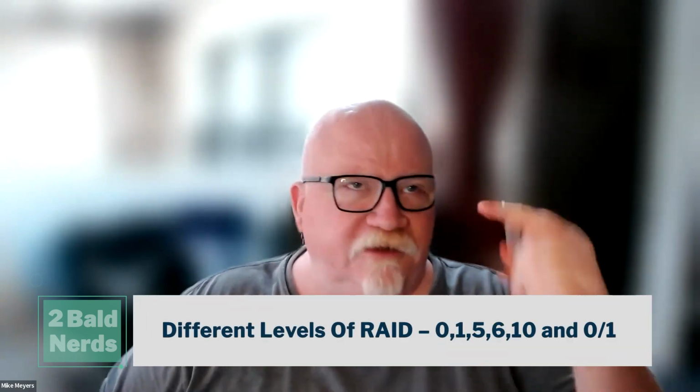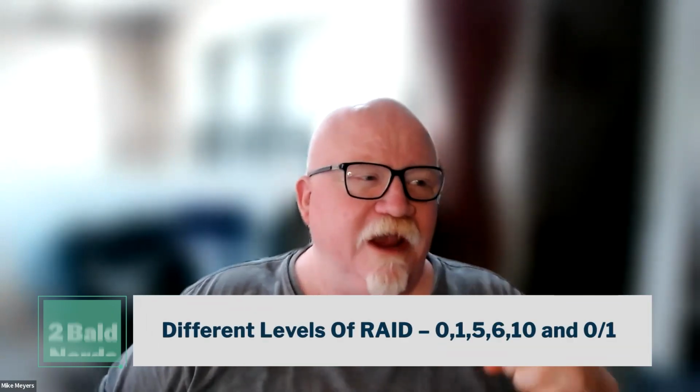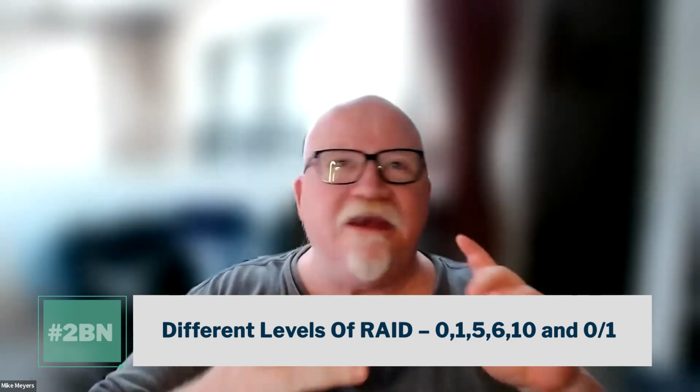So the thing you got to remember with RAID is that we have these different levels. So we have RAID 0, RAID 1. There's something called RAID 2, 3, and 4. I'm going to ignore those. And then we have RAID 5, 6, 10, and 0+1. And basically all these are different ways. Like, for example, RAID 0 means you take 2 hard drives.